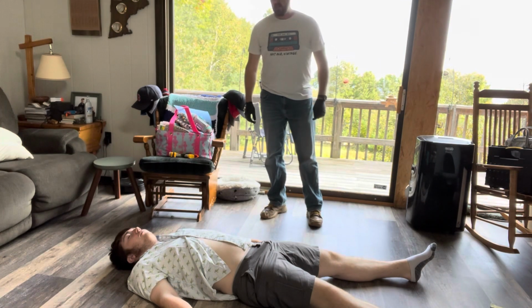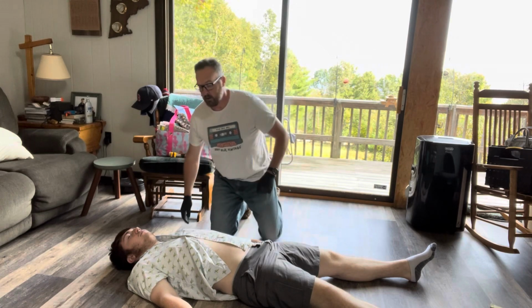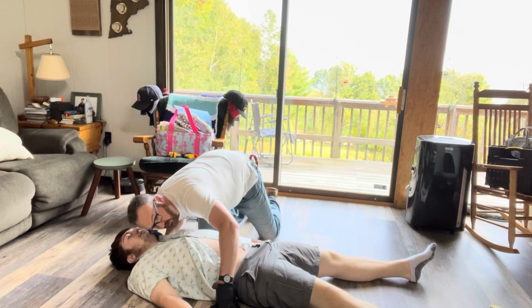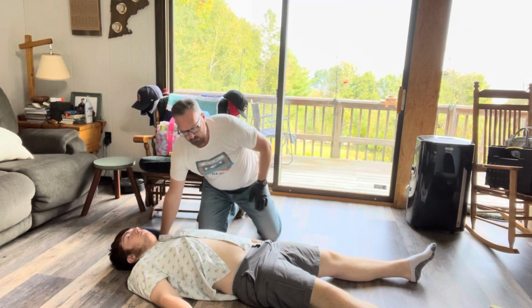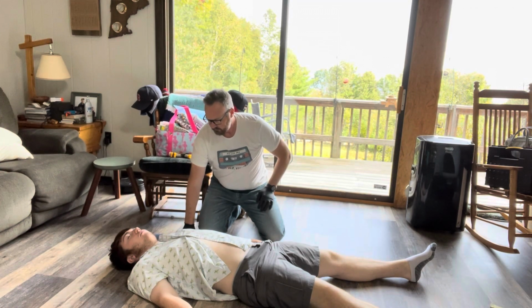So I'm going to begin my initial assessment. I'm going to check to see if the patient is breathing. I'm going to look, listen, and feel for breath sounds. I can see his chest rising, can feel his breath, and can hear him breathing. Respiratory rate seems steady, regular.